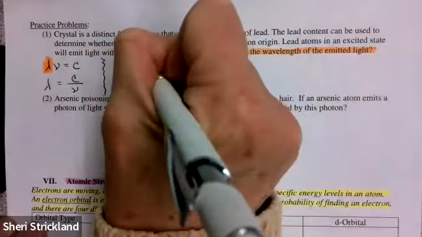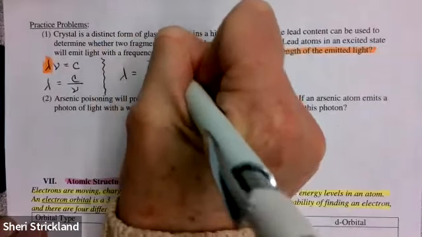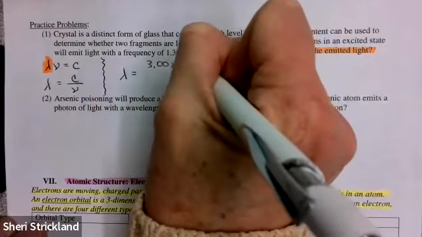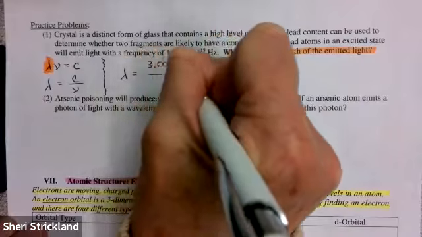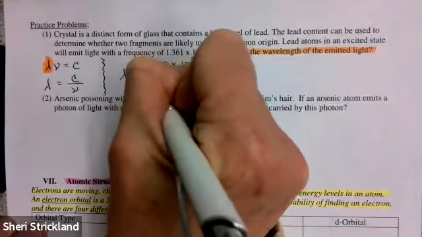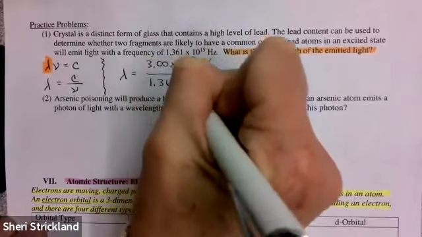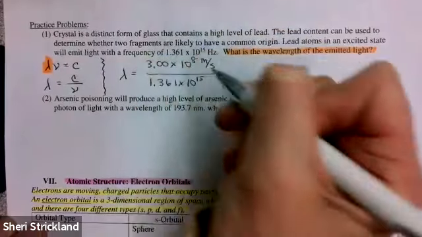We're going to put in the speed of light, which is 3.00 times 10 to the 8th meters per second, and divide by the frequency, which is given in the problem, 1.361 times 10 to the 15th hertz.